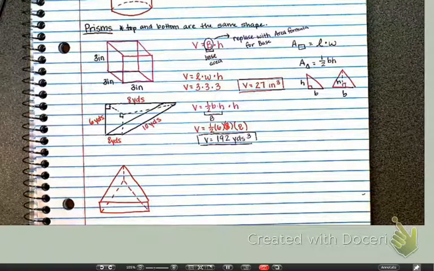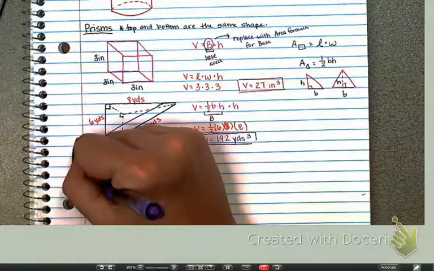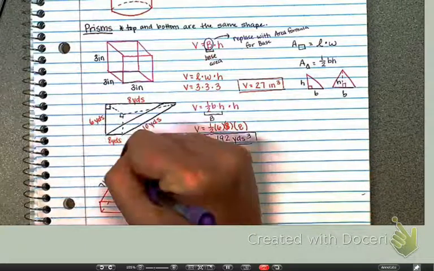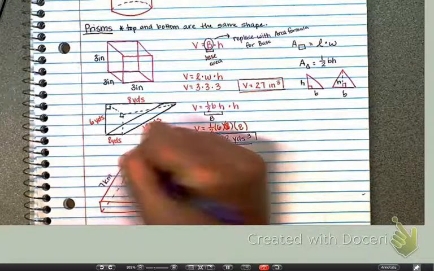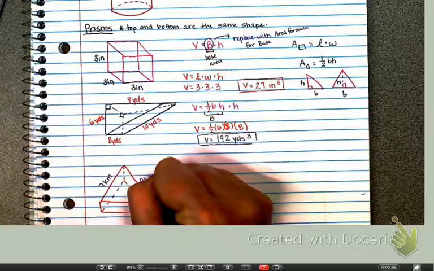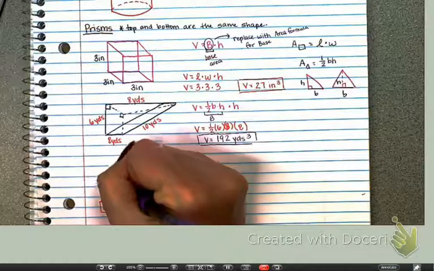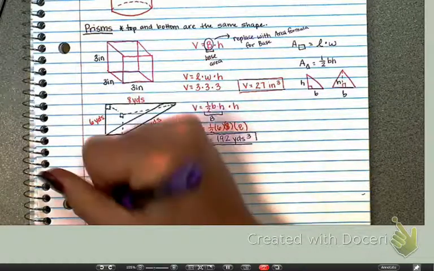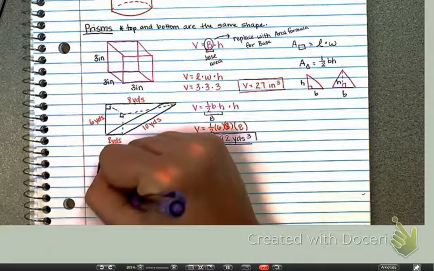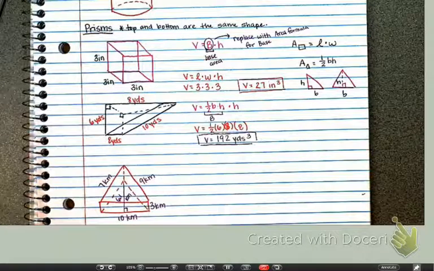I'm going to give you all the information, and I want you with your group to try to decipher how to plug it into the formula, because I'm giving you extra stuff. So, here's all this information.